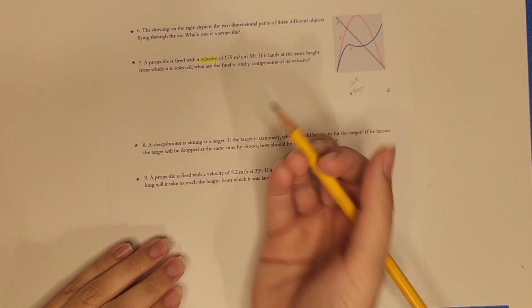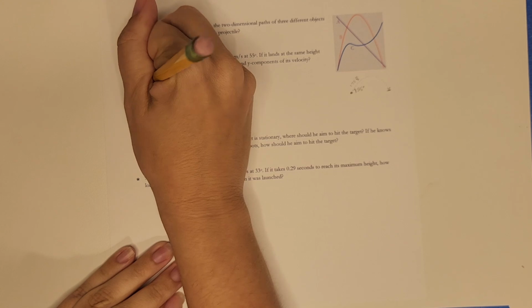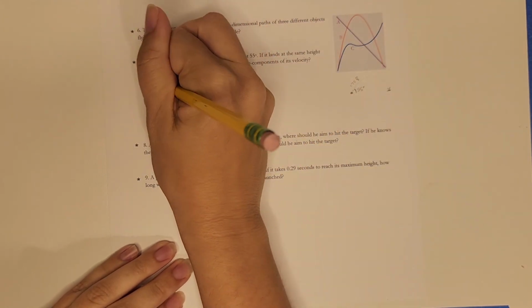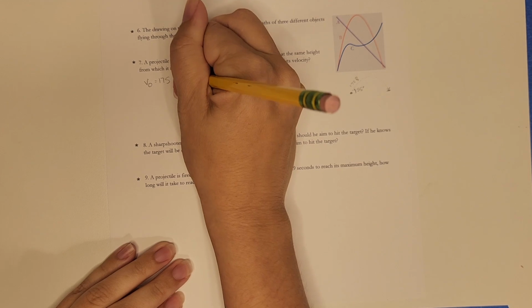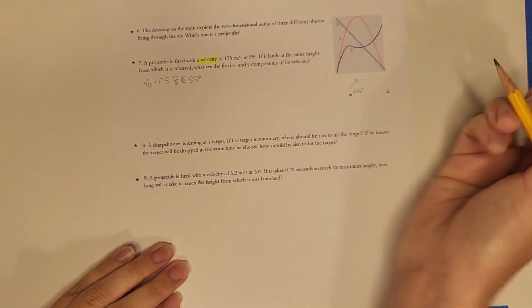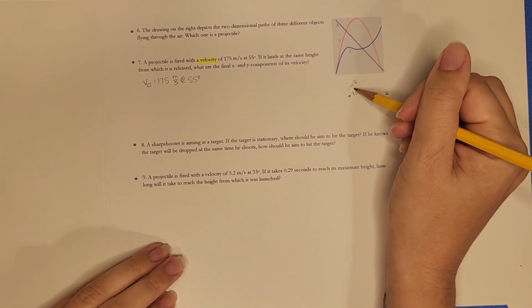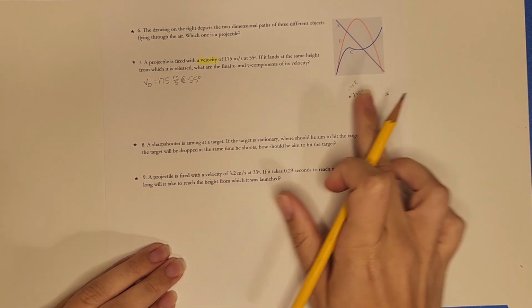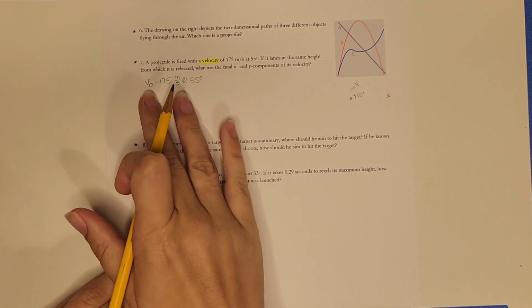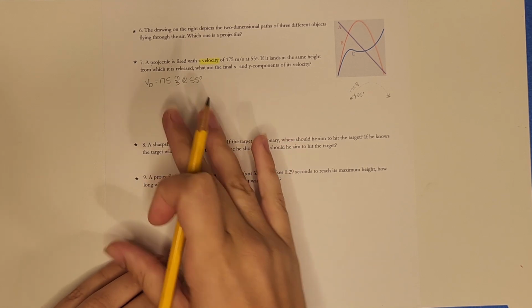So thinking through what we're given, we have a v naught, and it's 175 meters per second at 55 degrees. That is this velocity at this angle, but we don't have the x or the y components of this initial velocity. But I'm going to fast forward for a second so that we're thinking about what we're going to end up with.